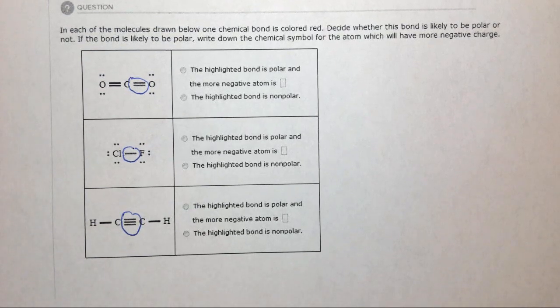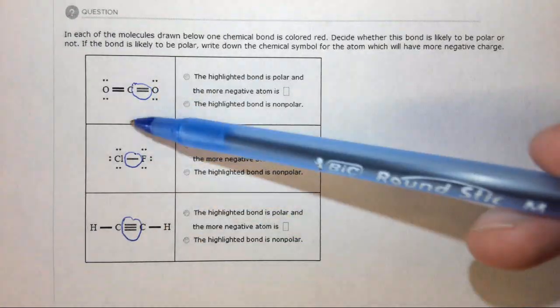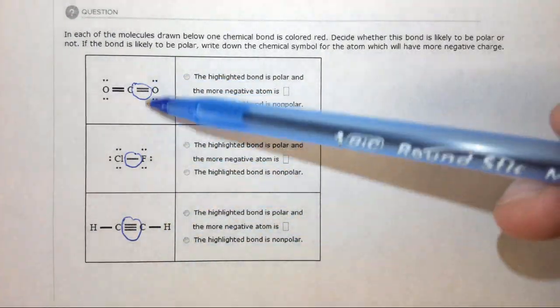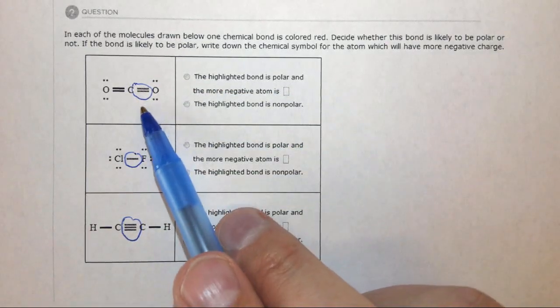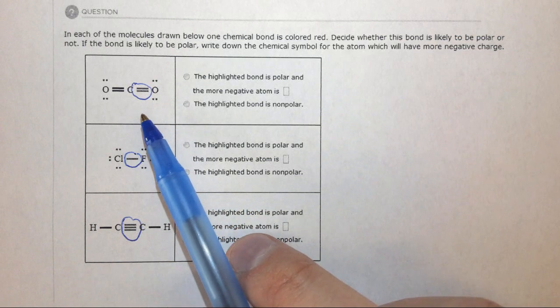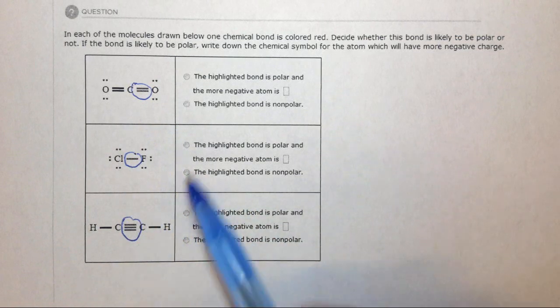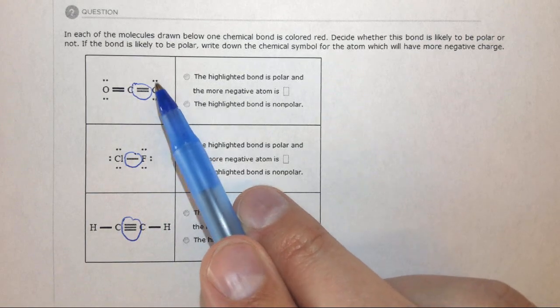In this question, we're asked to predict the bond polarity for the circled bond. On a colored screen, these are highlighted, but here this is black and white, so you can't really tell. But here, if we want to look at whether an individual bond is polar, we want to consider differences in electronegativity. So in this case, we have a carbon on one side and an oxygen on the other.